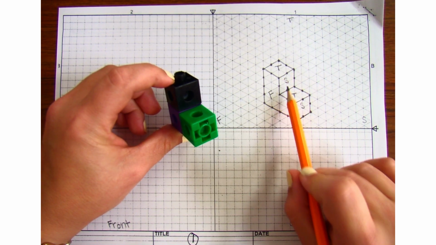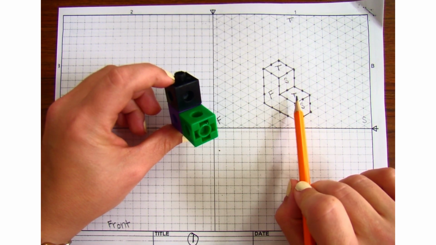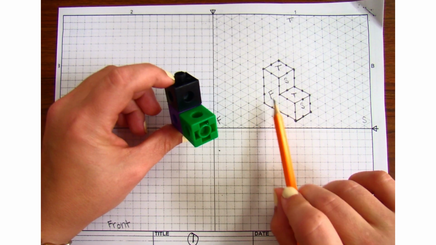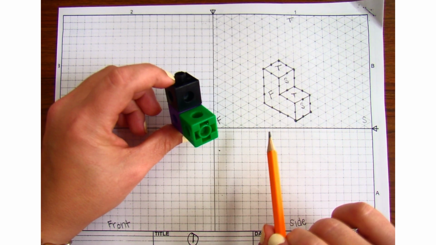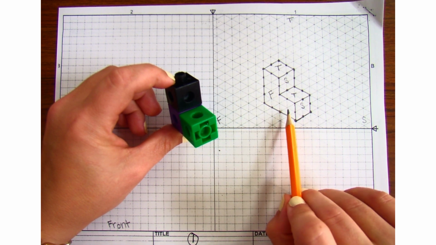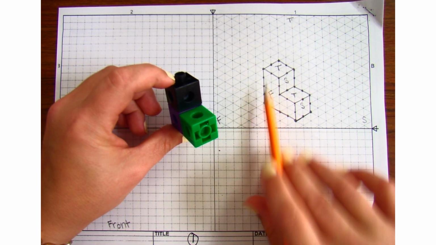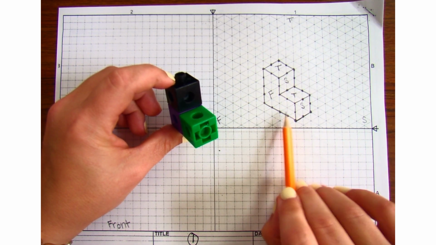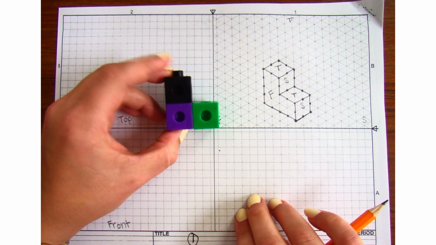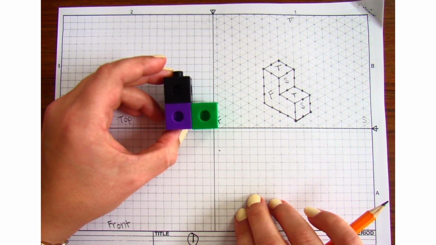The reason that we labeled top, front, side on our sketch is to make it easier when we do multi-view to know which side would be which viewpoint. So in this sketch, we labeled this L-shaped side as front view. So we are going to turn our shape so that we can only see this L-shaped side. So I'm going to turn the shape so I can only see the L-shaped side.